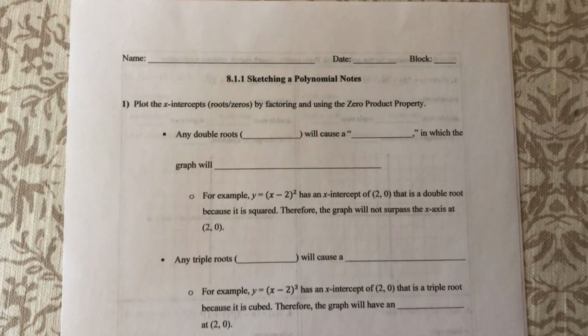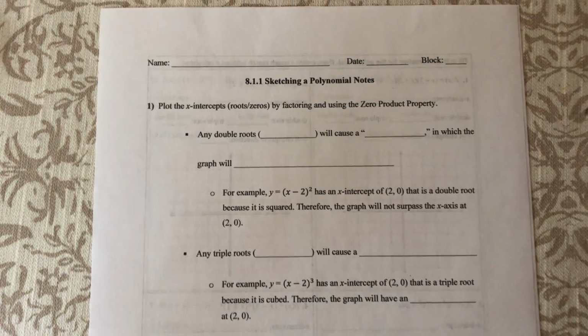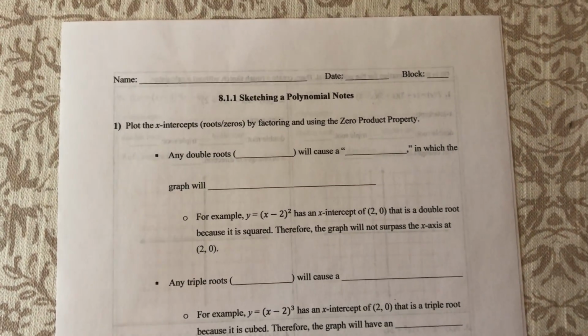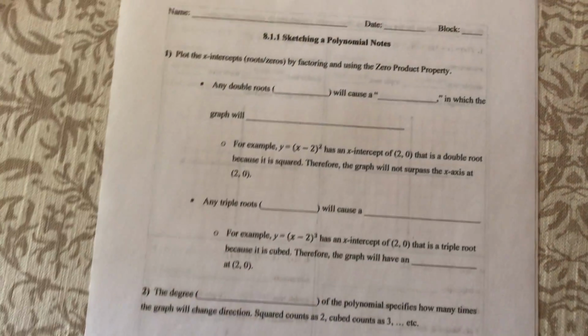We spent a lot of the year so far just learning about or solidifying our understanding of linear functions and exponential functions. We're going to spend the rest of the school year that we have, about 2.5 weeks, on other types of functions. So we're going to move on to chapter 8 right now, which is all about polynomials.